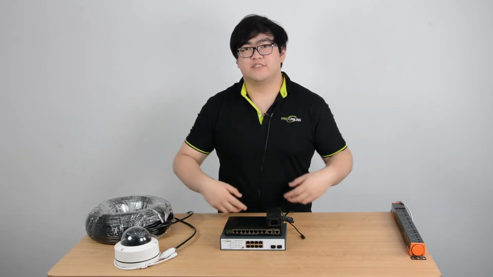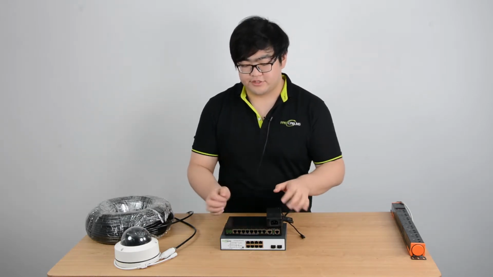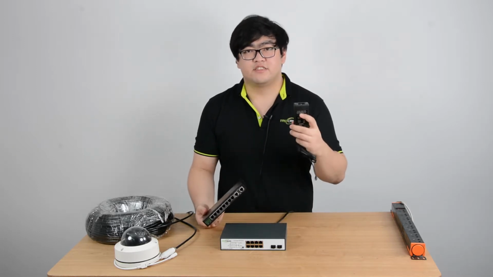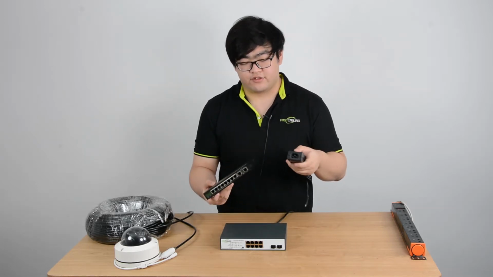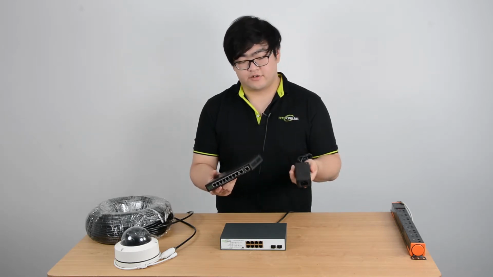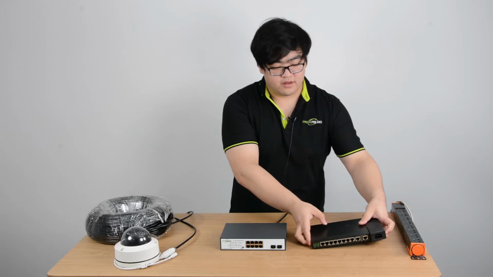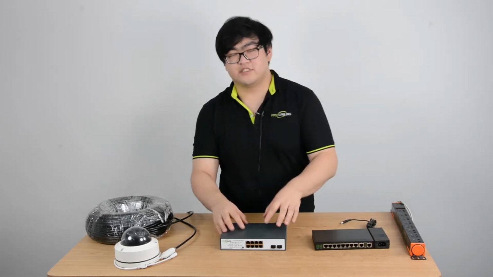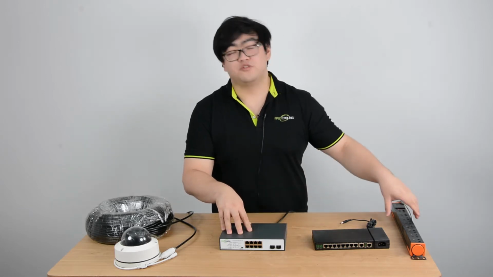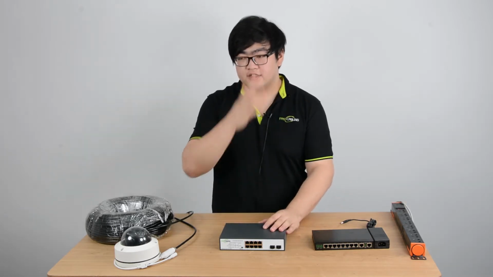Well, there are two types of power supplies for PoE switches. One is using an adapter to convert the alternating current and transform it to a safe direct current. Another is where the power supply is just built inside. All we need to do is connect the device to our alternating current. This one's more simple.